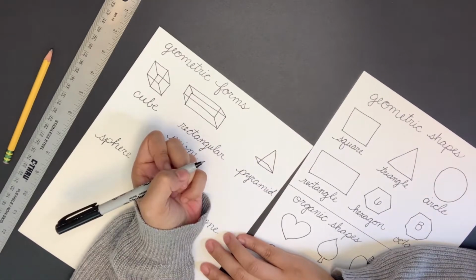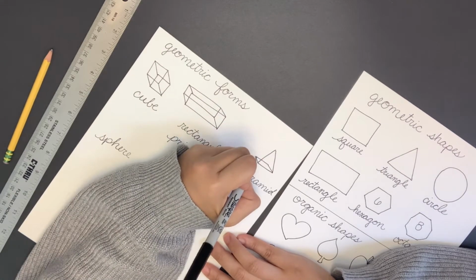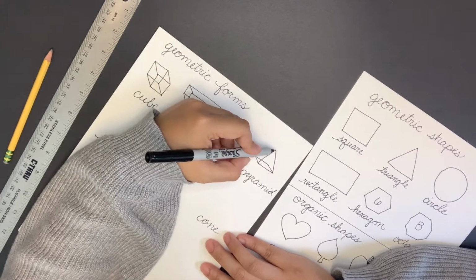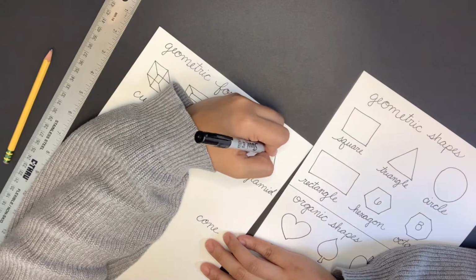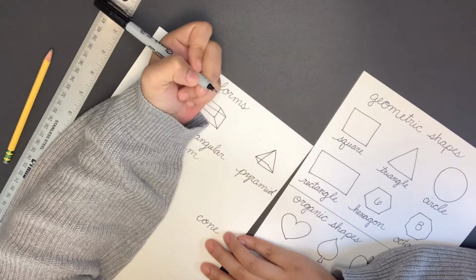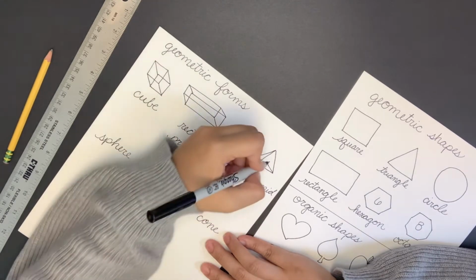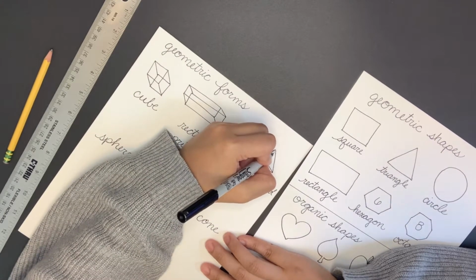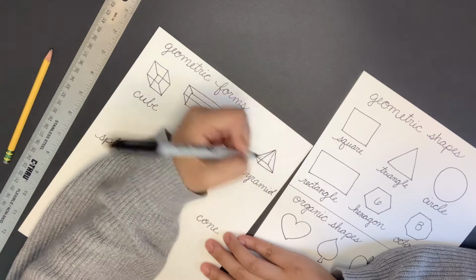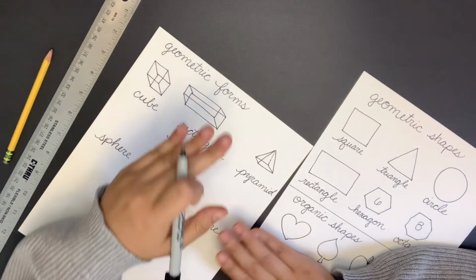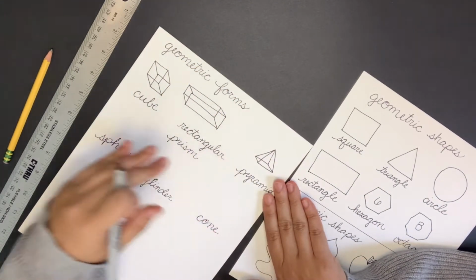See that? Now from the top left corner of that parallelogram to the top of this triangle, let's connect the 2. And then from this corner to this top, let's draw a dash line to make it look like it's the inside. And there's your pyramid. Cool, huh?